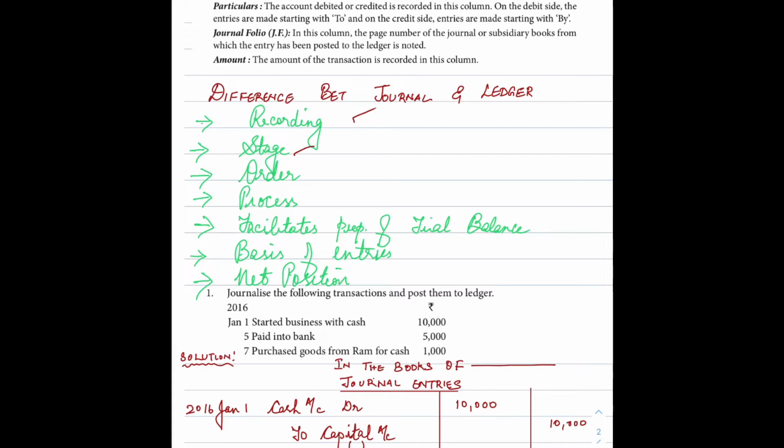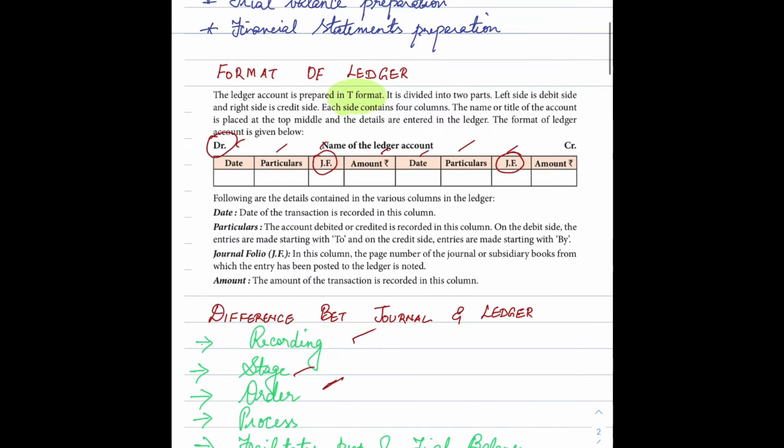What is going to be the order of record? In what order are we going to record? The journal will be in chronological order. What do you mean by chronological order? That is date wise, in the order of occurrence. Whichever transaction occurs first on a particular day will come first. Whereas in the ledger, we follow account wise. Account wise means the capital account will come first, and so on. So you can see that, able to follow.